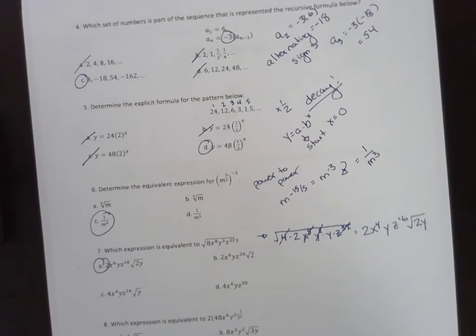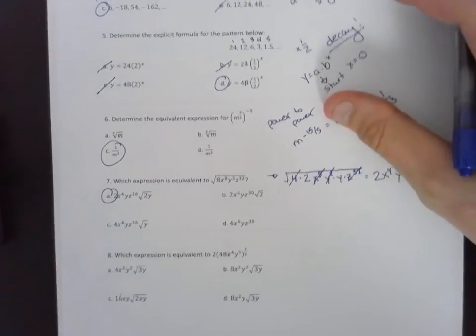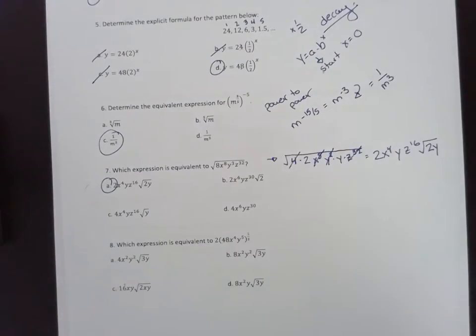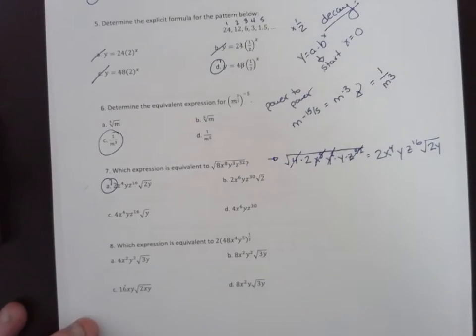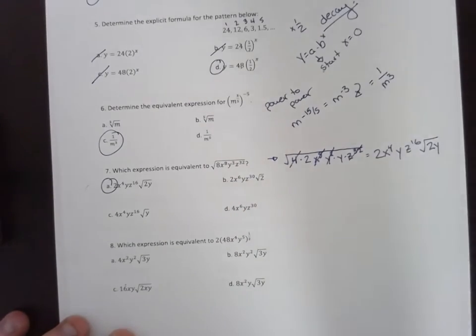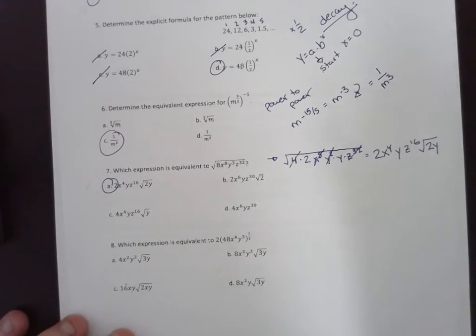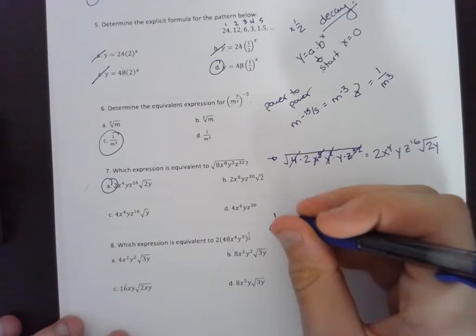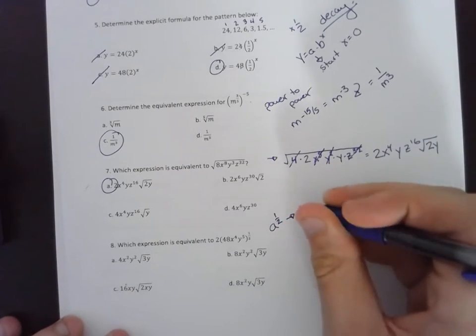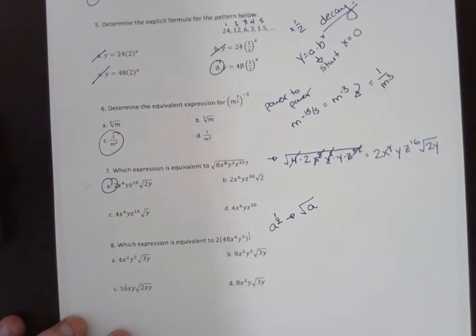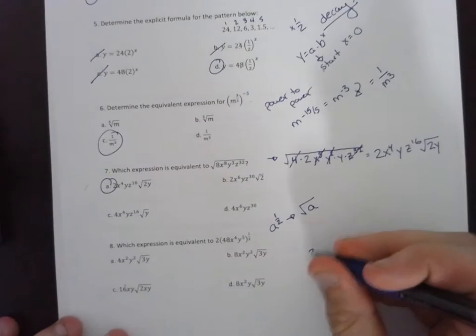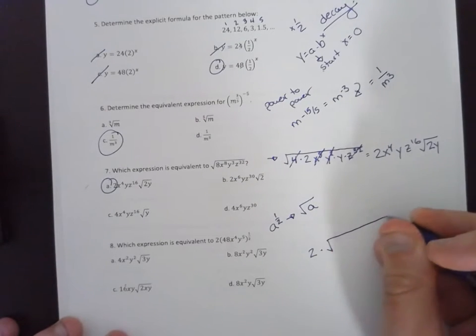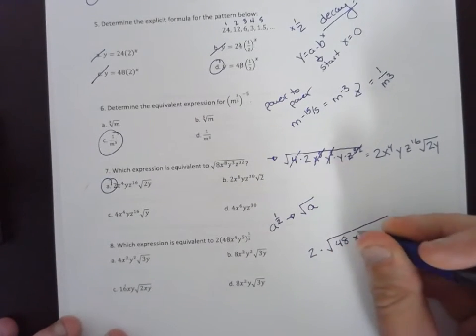Again, for simplifying radicals, you're looking for perfect squares. Number 8. Which expression is equivalent to that? So, this not only brings in your work with exponents, guys, this also brings in your work with radicals and understanding how to switch back and forth between the two. So recall, anything to the 1/2 power also means it's the square root of that anything. So this is actually 2 times radical 48 x to the 4th, y to the 5th.